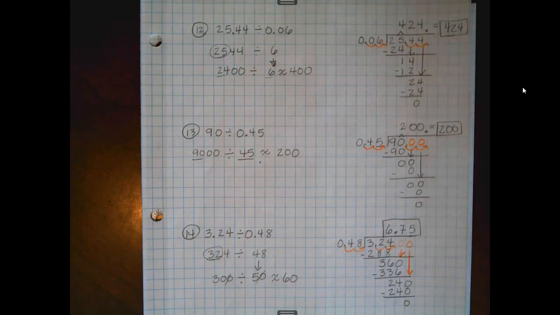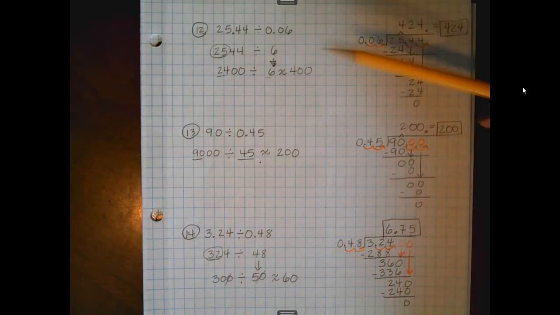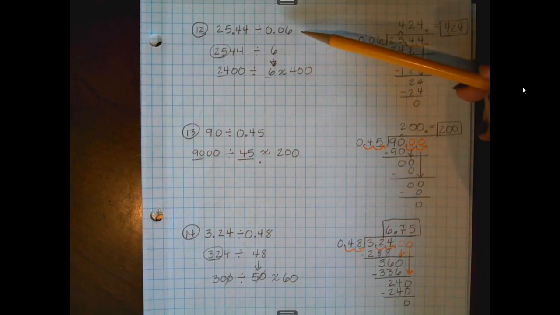If you feel like you now have this concept and you're ready to practice on your own, you can go to your practice buddy. Otherwise, pause your video and let's do numbers 12 to 14 together. All right, boys and girls, our last 3 problems. Number 12, we're dividing 25 and 44 hundredths by 6 hundredths.